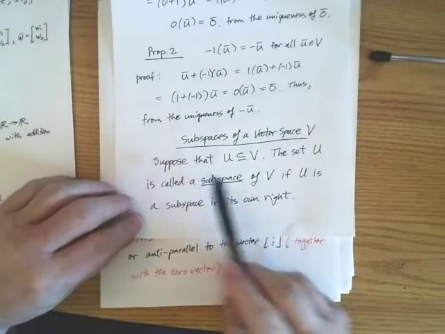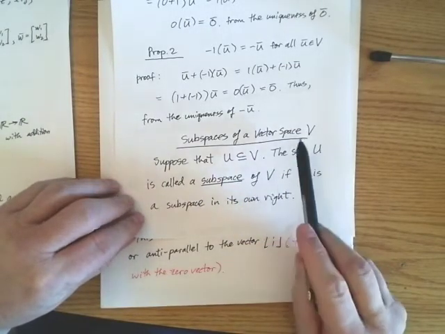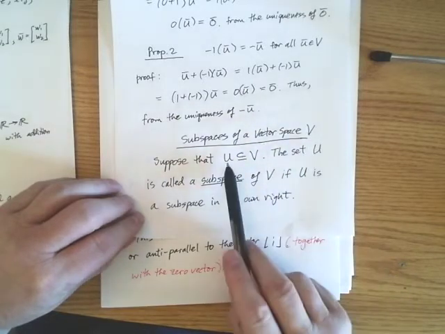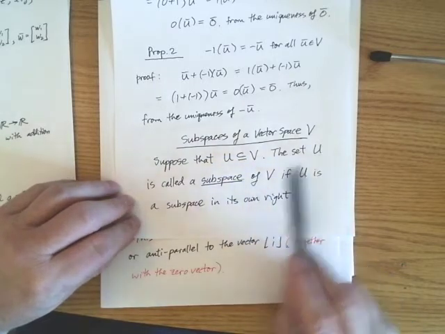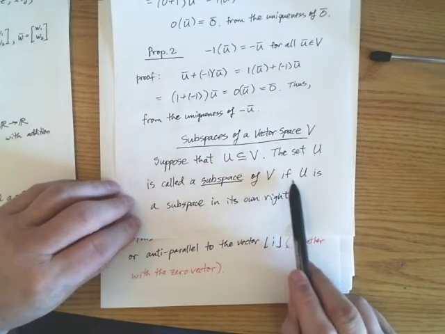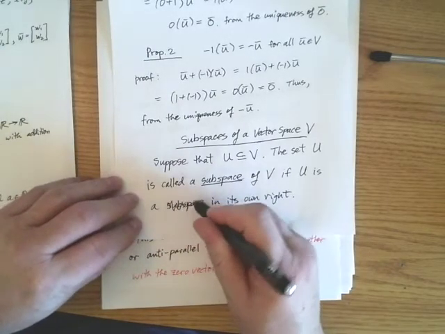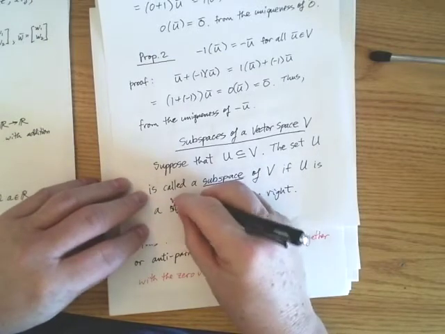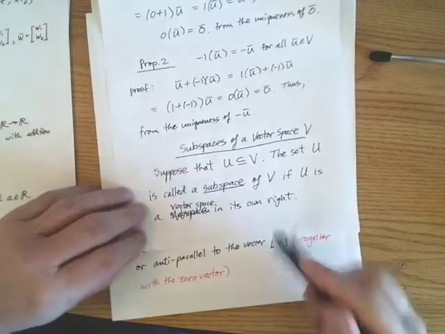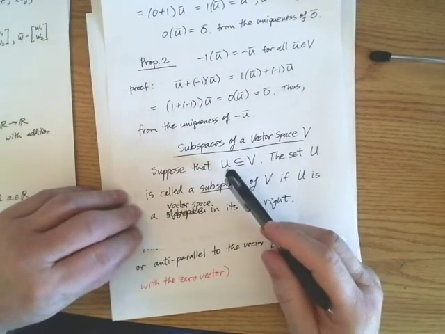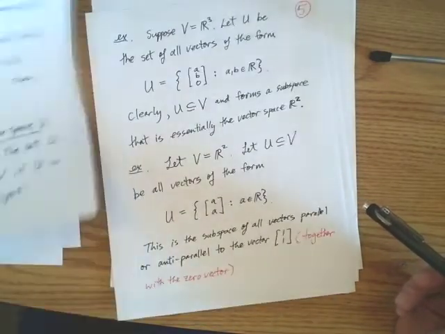Subspaces of a vector space. Suppose that I've got a vector space V, and I've got some subset of that vector space. The set U is called a subspace of V if U is a vector space in its own right. So you've got, in some cases, vector spaces inside other vector spaces. We'll give you some quick examples here.